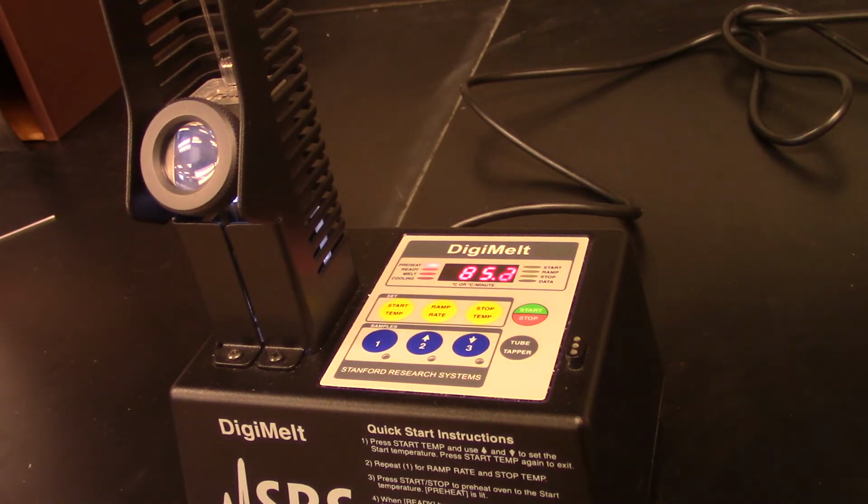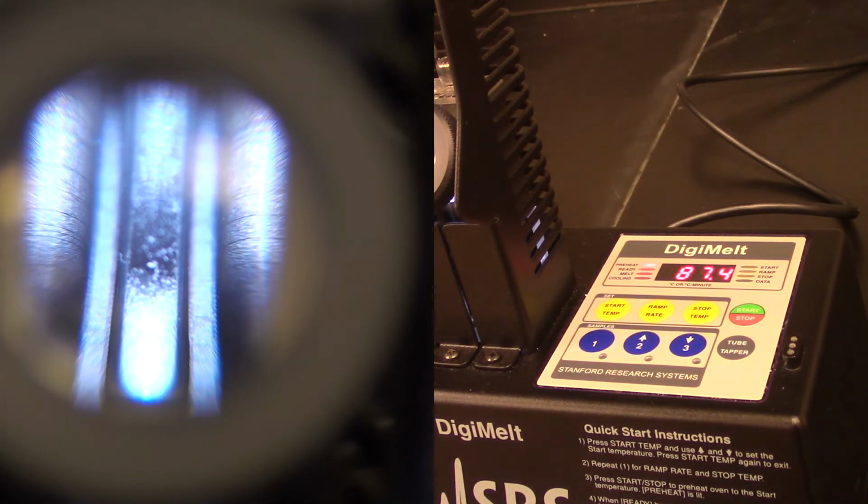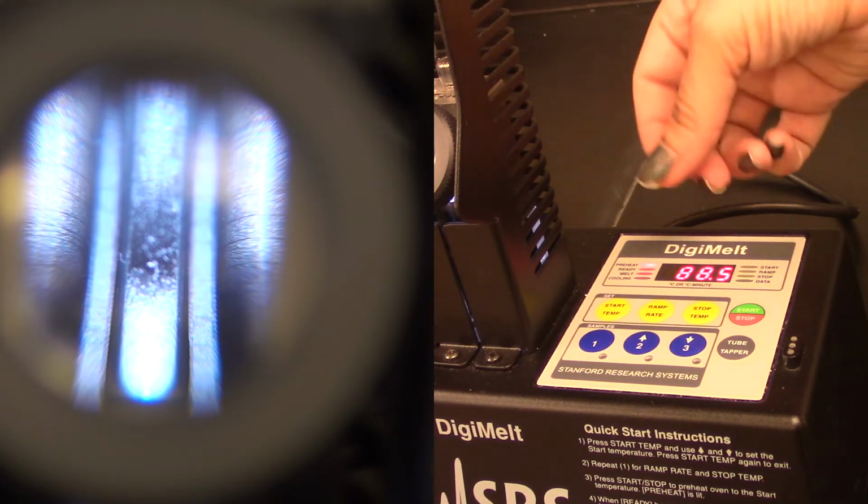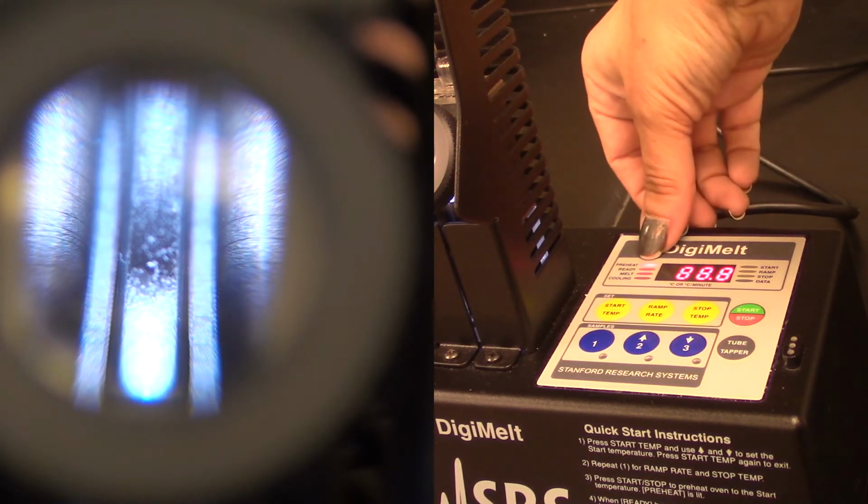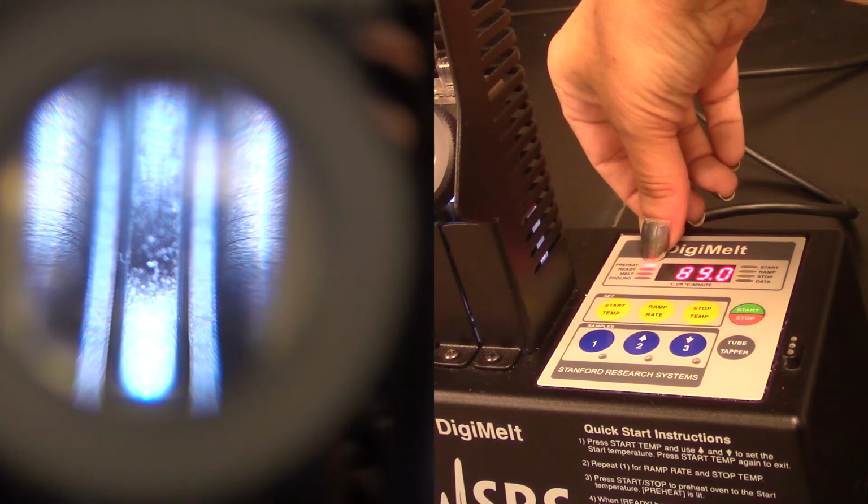So now what I'm going to do is take the left-hand side of the video here, and I'm going to show you a zoomed-in image of what the tube looks like inside that viewing port. So what we're going to do is wait, because right now the DigiMelt's light is on for the preheat mode.